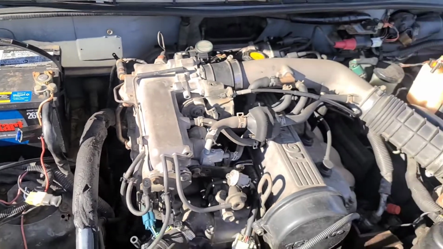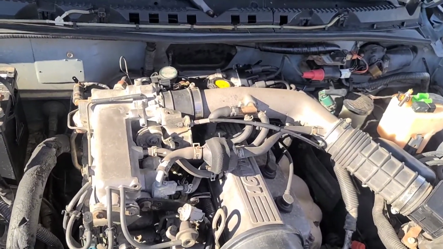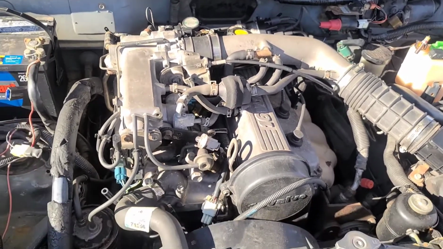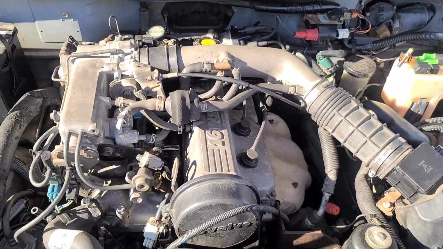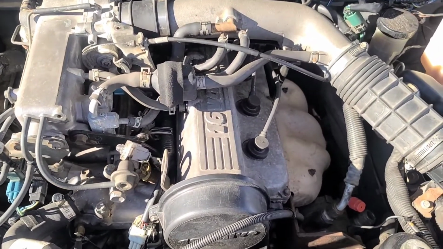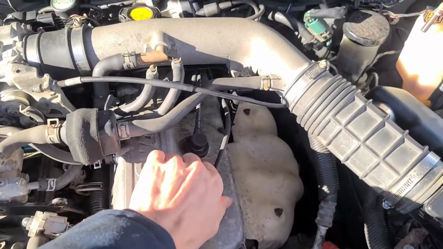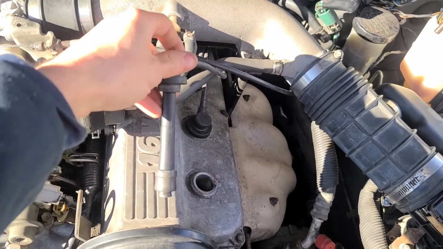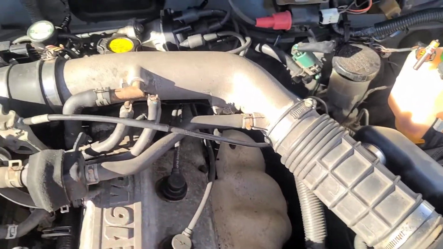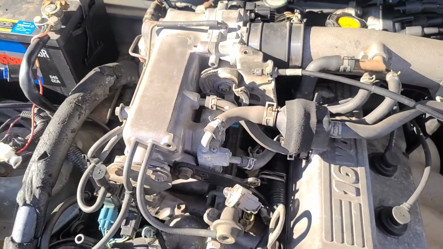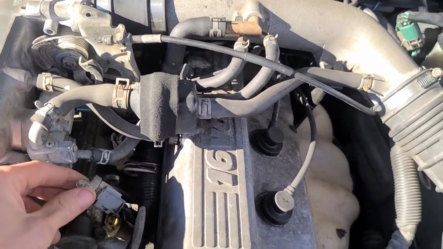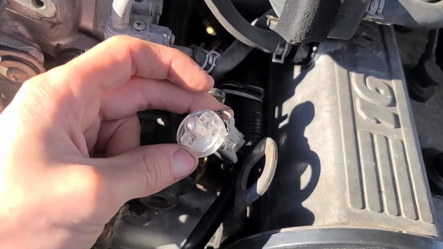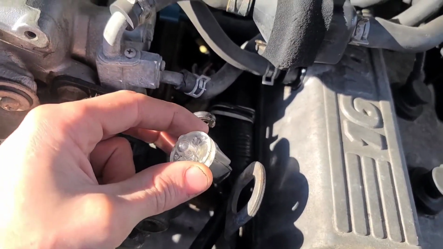Okay, so this was a no start. Came here as a no start. Checked everything, obviously, to see if we had fuel, to see if we had spark. We had fuel pressure, and we had spark. Check spark here: stick a spark plug in it, let it ground, crank it, see if you have spark. We had spark. We did have fuel pressure also. But what we didn't have was a signal to the injectors. And I'm going to show you how we got there.